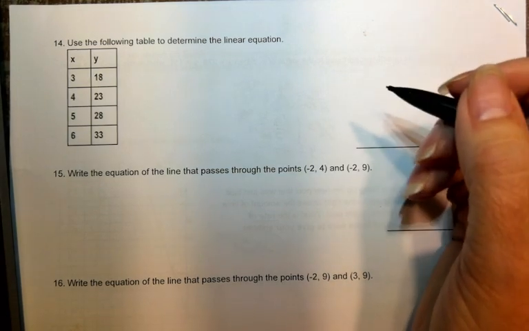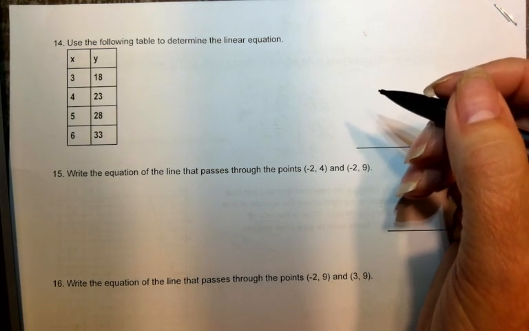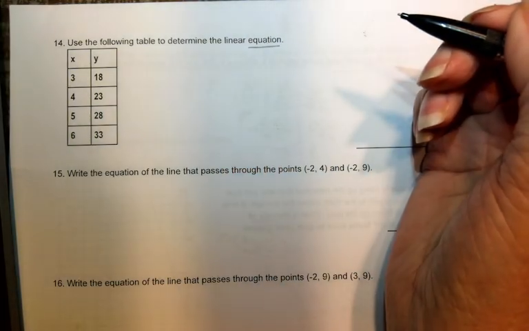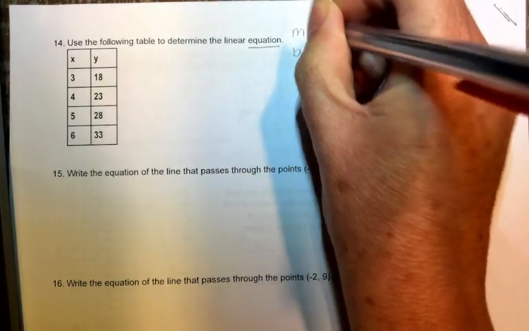All right, last page, page 4, number 14. Use the following table to determine the linear equation. So again, we're looking for an equation, not for slope. So our equation means we need m and we need b. Okay, so m means our slope. So we're going to go find our slope.